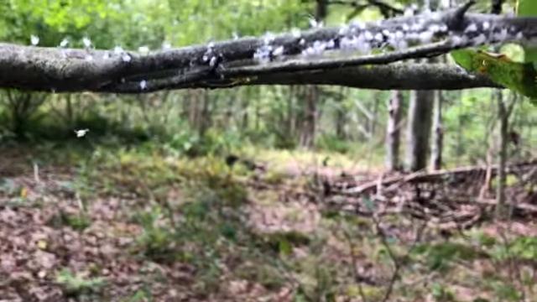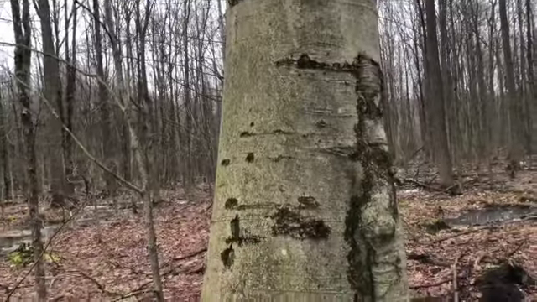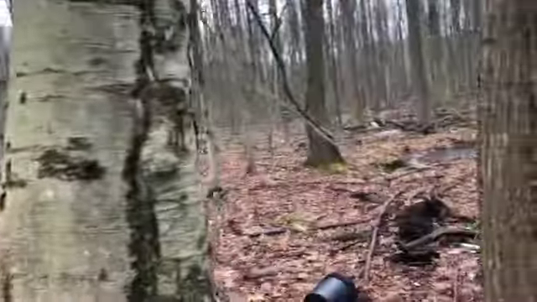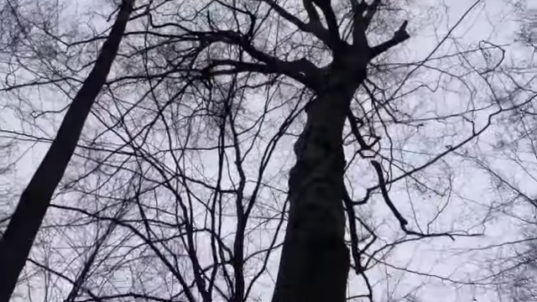But you can see how big this one got. Quite impressive, actually. He's still doing pretty good. If I remember correctly, he's not really struggling that much. He's got quite an extensive root system, which probably helps. But yeah, pretty impressive. He does a good job.